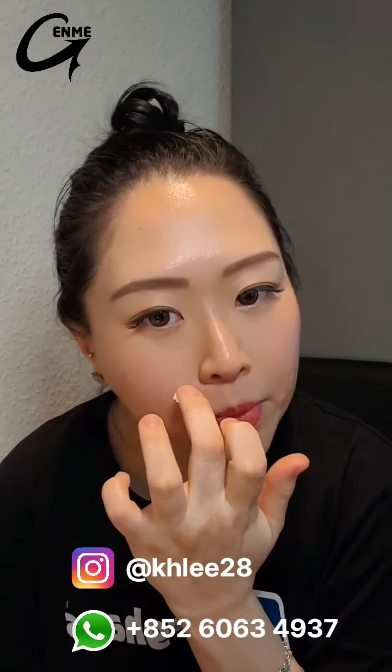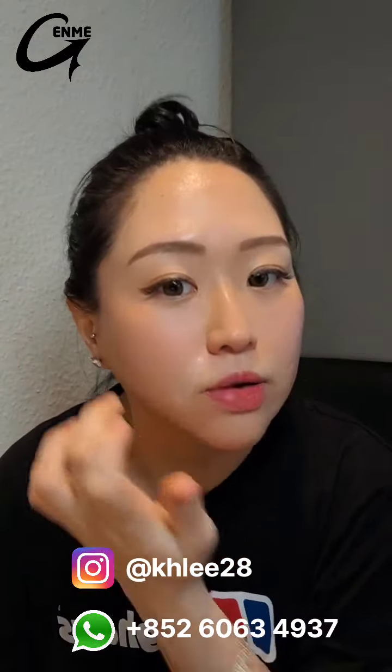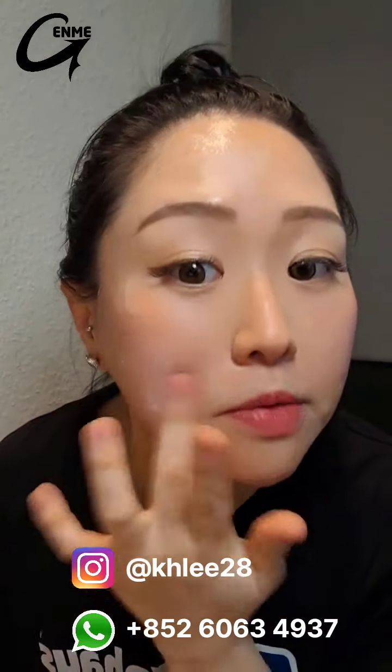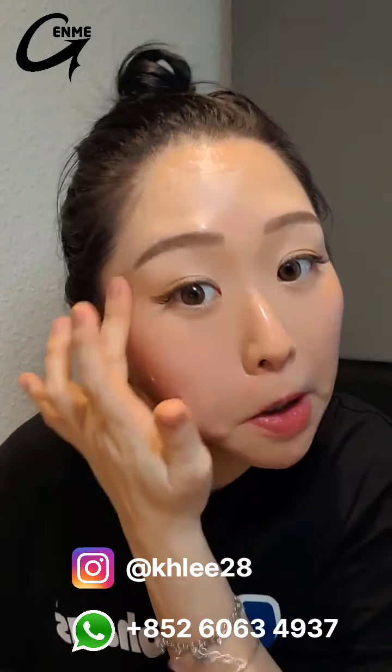Now I'm going to show you this, and I'm going to continue talking about Ethocyn itself and what a great molecule this is. I'm actually going to apply this on half of my face. Can you see that I applied it all over my face? All right.